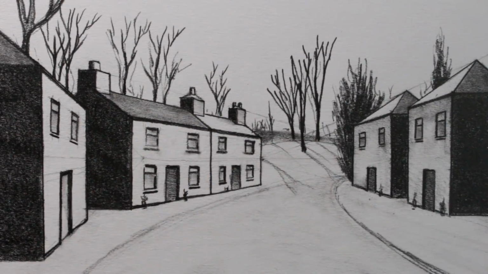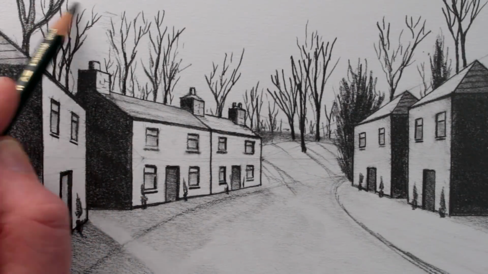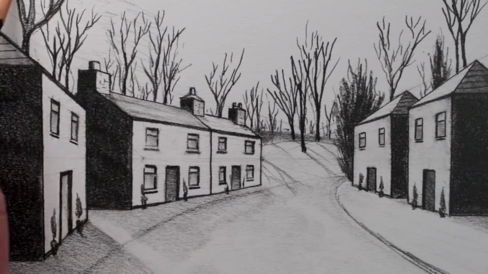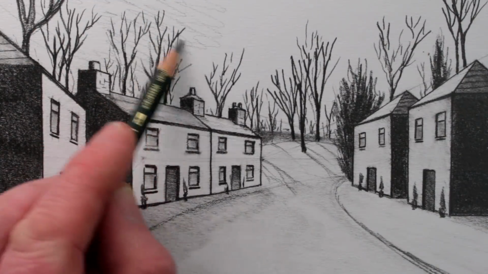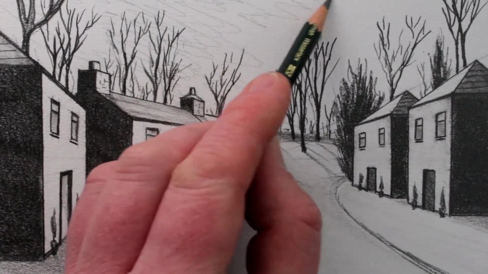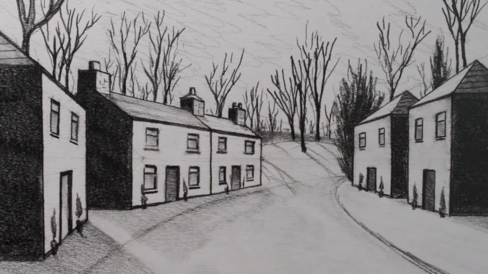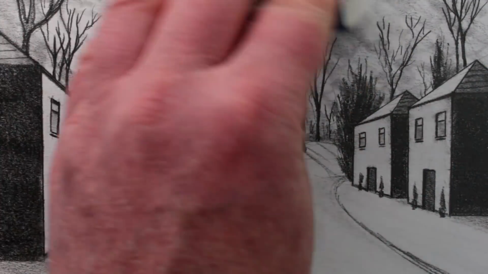I'll also add some tone to the sky using the side of a pencil and then just smudging it with my finger or an eraser to get a sort of mid-tone in the sky, but I'll leave a little patch of lighter part of the sky on the left hand side as the sort of light source to create the shadows which are going to the right.